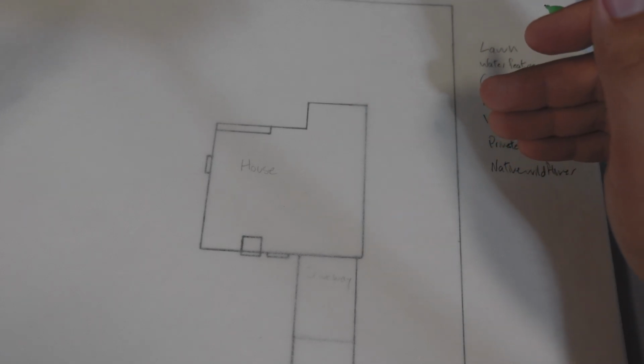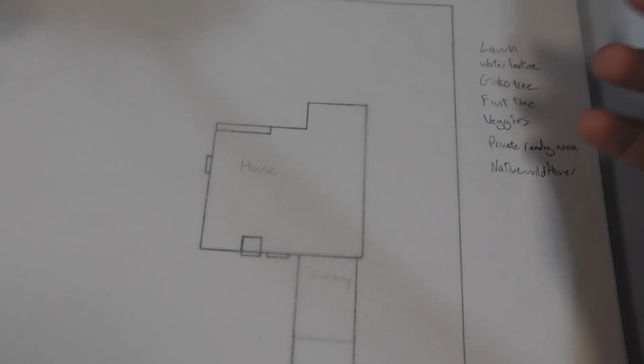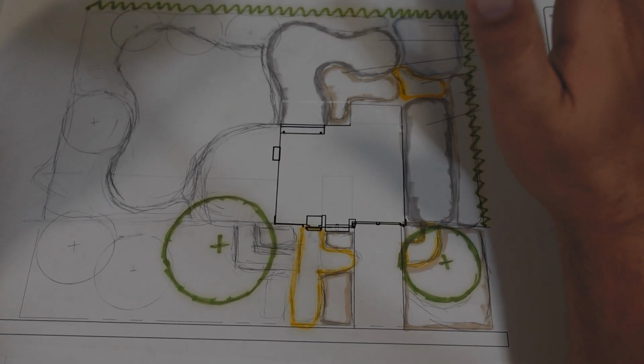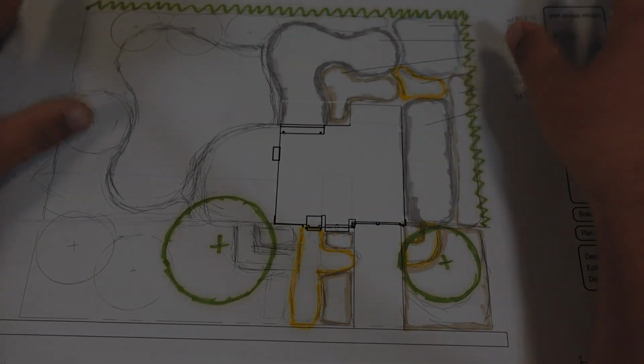And now you're looking at your property map and you're like, how do I put all these jigsaw pieces together to fit one nice landscape design image? We're gonna start to move in and start to put all of these pieces together.